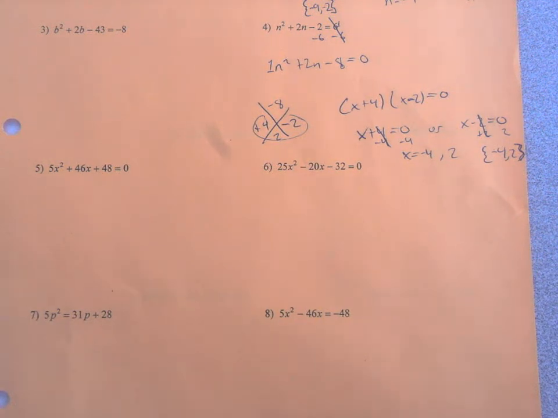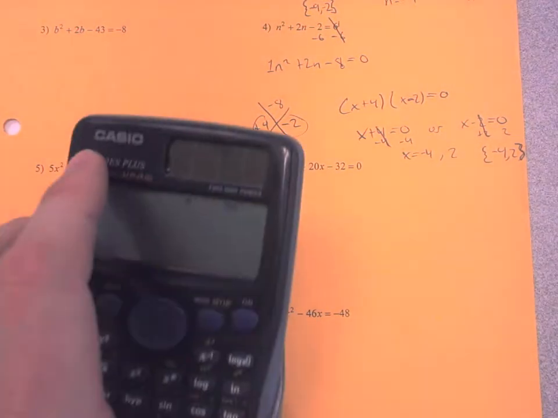So we're going to go ahead and multiply 25 by 32 and see if we can factor that guy. I'm just getting out my calculator here. Sorry, stand by. All right, sorry about that. It wasn't right on my desk.